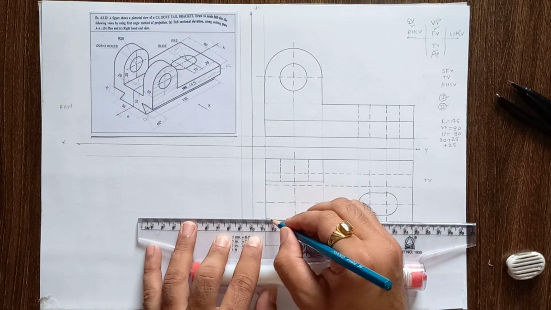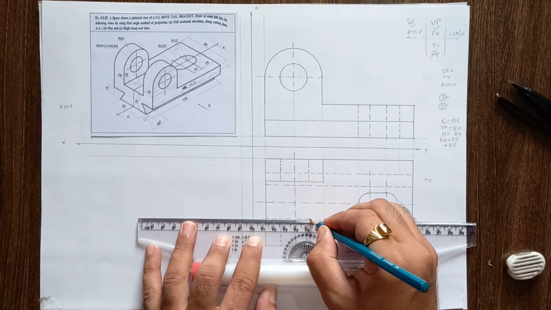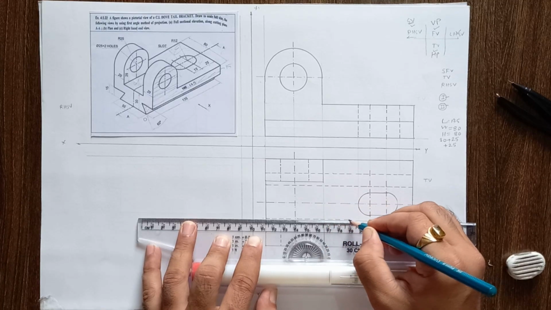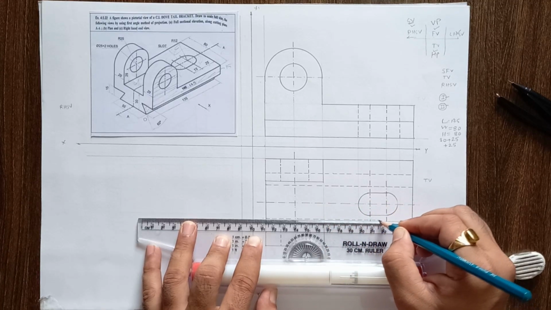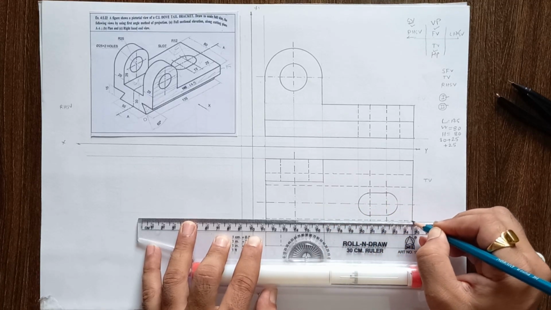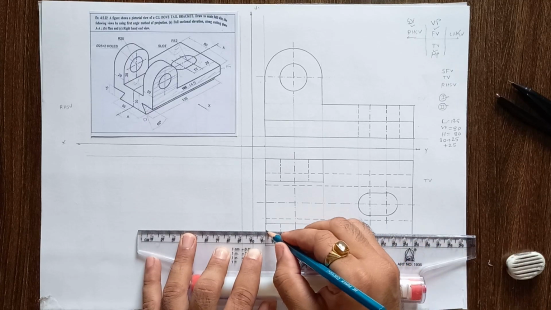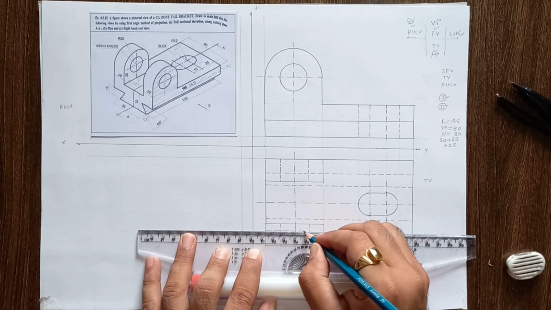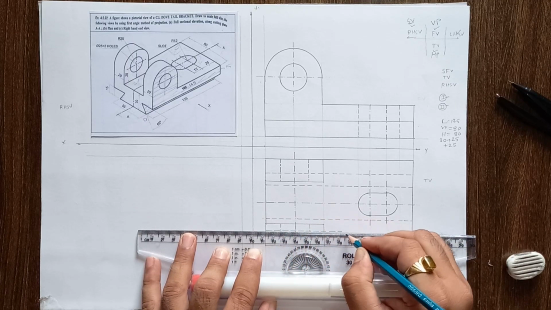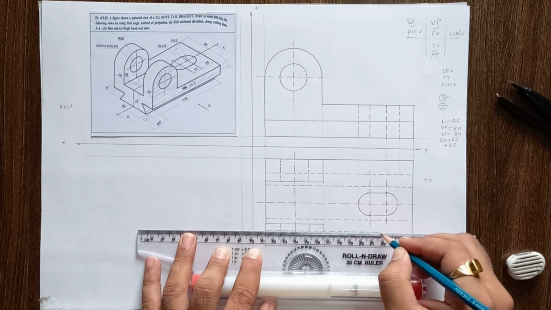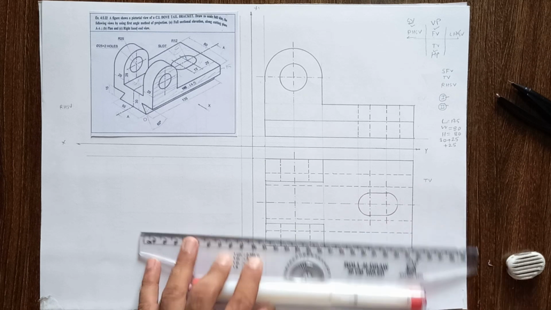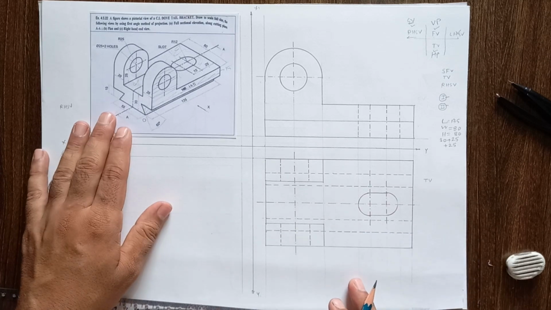Similarly, the same 2 edges are visible at the bottom of that part. Now this is the top view for this object.